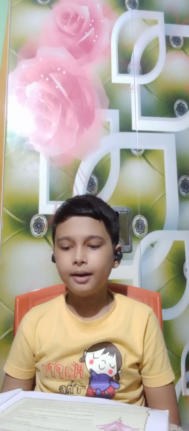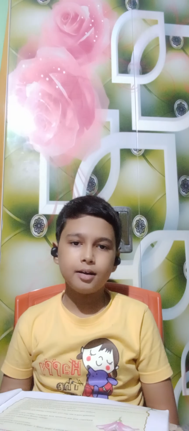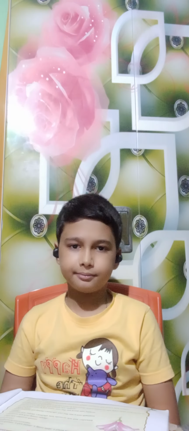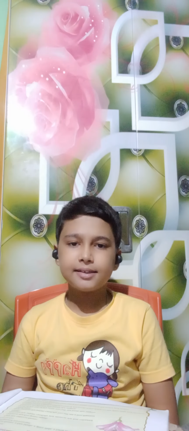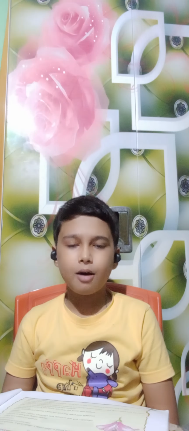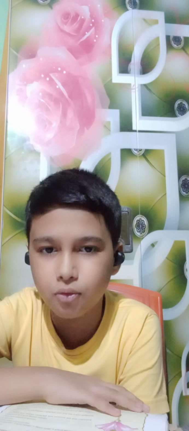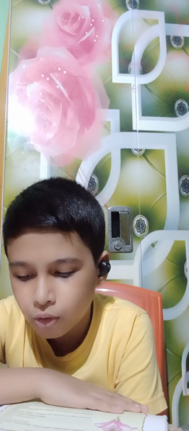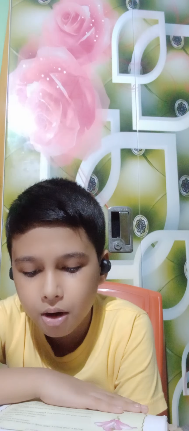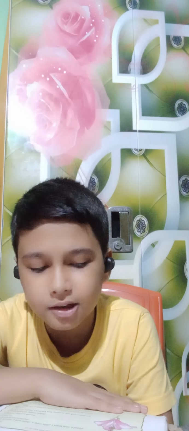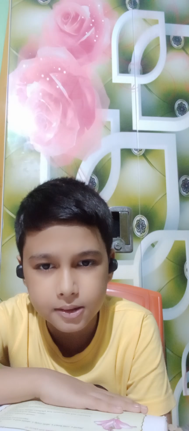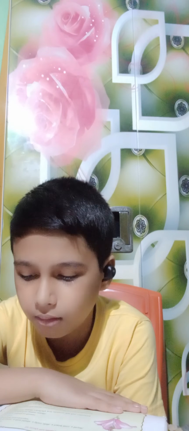Now come to page number 37, Time to Revise. Here you have to write true or false. Number 1, pollination is essential for a flower to form fruits and seeds. It is true. Number 2, pollination is the process of transfer of pollen grains from the stigma to the anther of a flower. It is false.